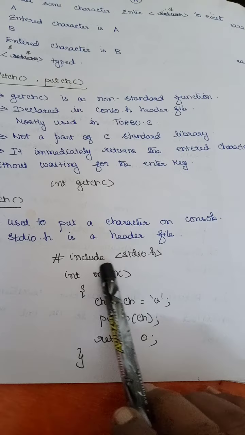Anyway, it has been available in your conio.h. So it will be mostly used in your Turbo C type, that is your Windows compilers, not on your Linux platform, right? So that is why here they have given you that getch is a non-standard function. It will not come under your standard for C. It is a non-standard function and declared in conio.h header file.